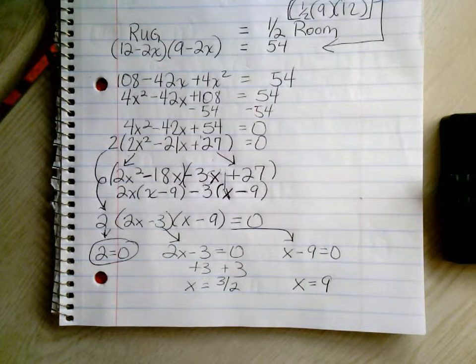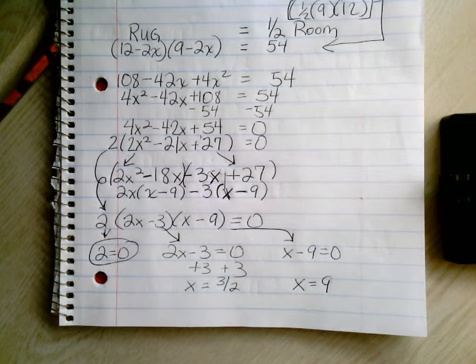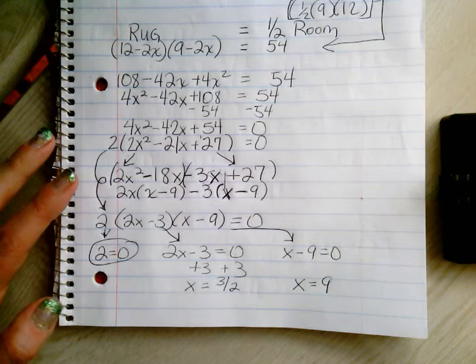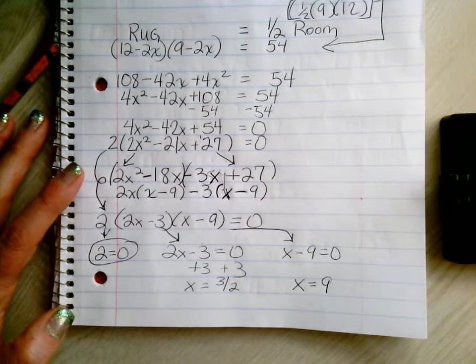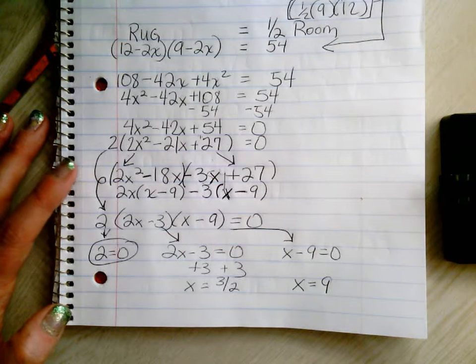All right, so check them. When x is 1.5, the area of the rug checks, whereas when x is 9, the result is negative. You guys can see it right there. If you want me to go through and do it, I can, but for sake of time, when you plug in 1.5, you do get a true statement, but when you plug in 9, you get a negative number. You do not get 54.